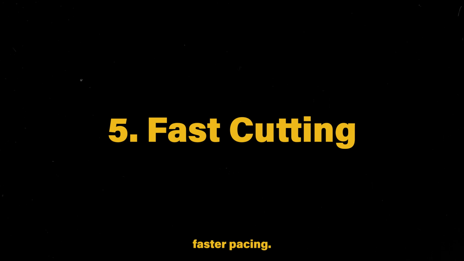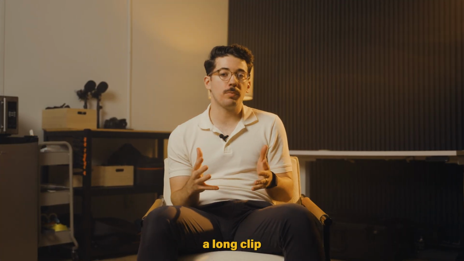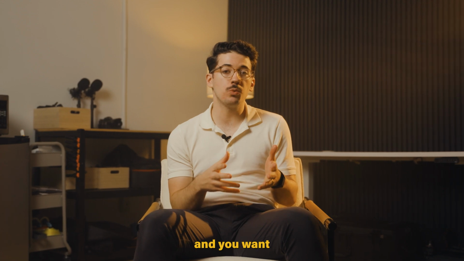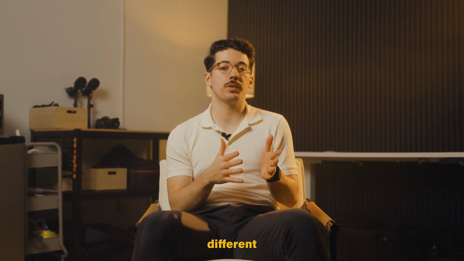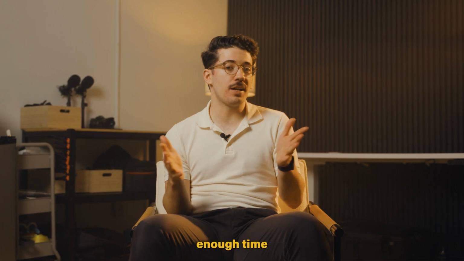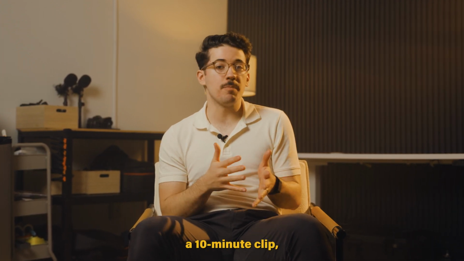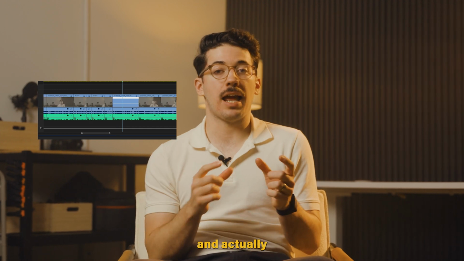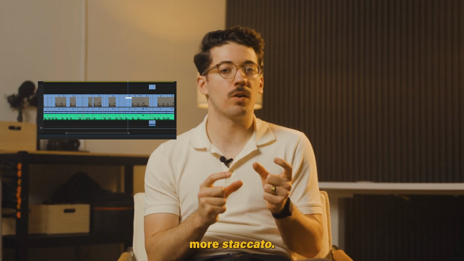Next up, cut for faster pacing. There might be a long clip of a person doing something, let's say at home, and you want to cut through all the different parts of this person doing this task. You're not going to have enough time in an ad to have a 10-minute clip, but you might want to cut into that clip and actually have it feel a little bit more staccato.